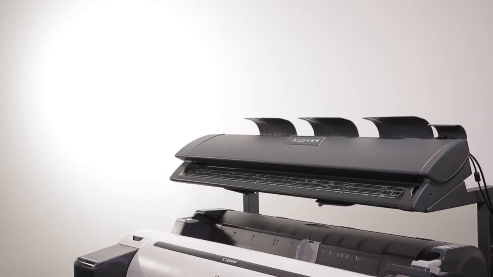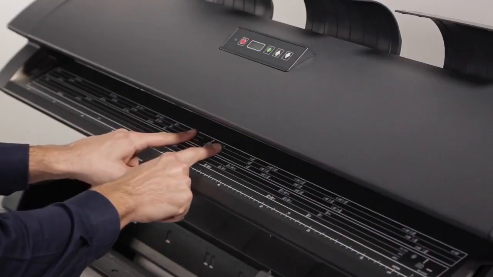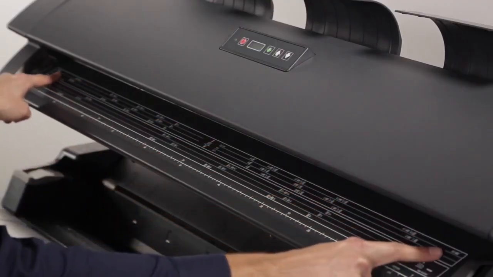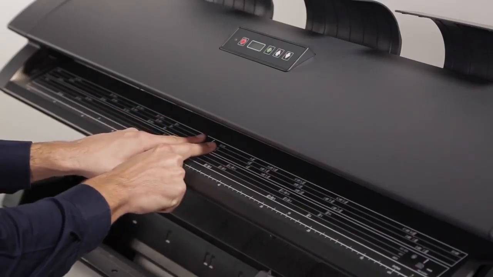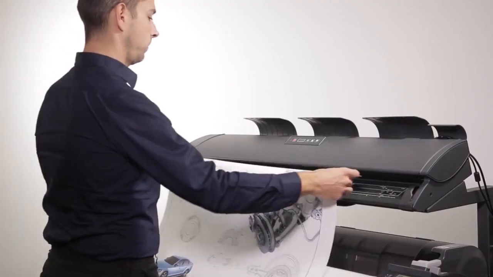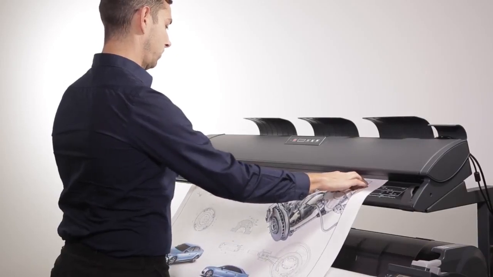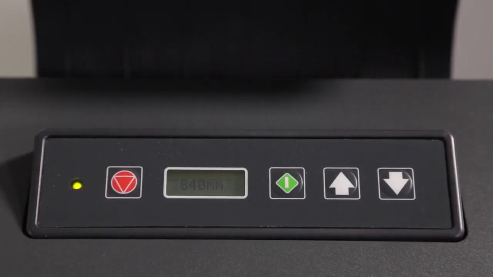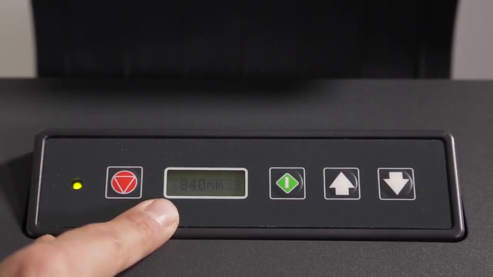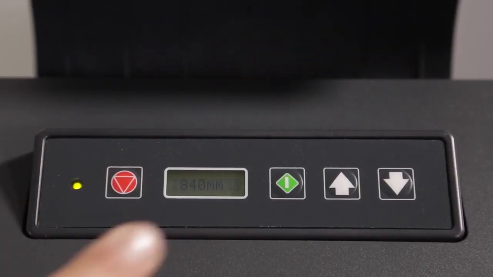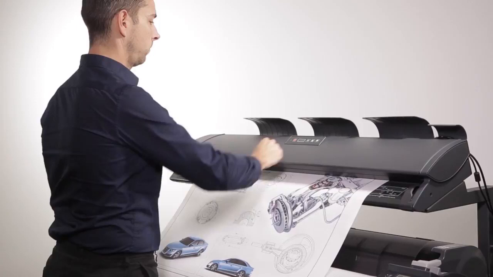First, enter your document into the scanner. Center justified. To help reduce skew, align the document to this line, and insert with confidence. The detected width of the document will be displayed here. Click or tap the green button to commence scanning.